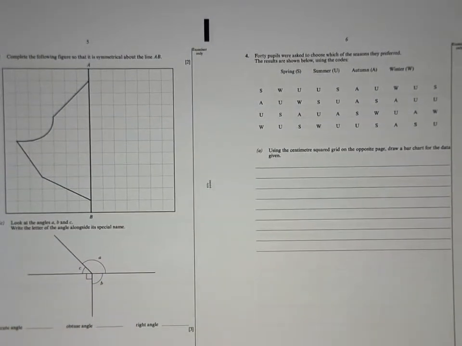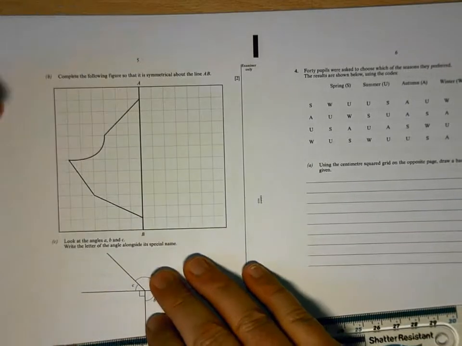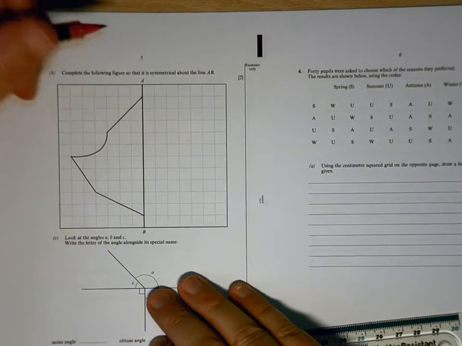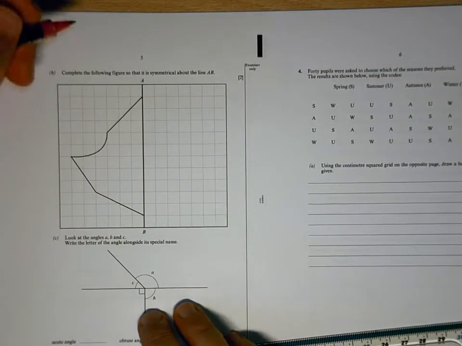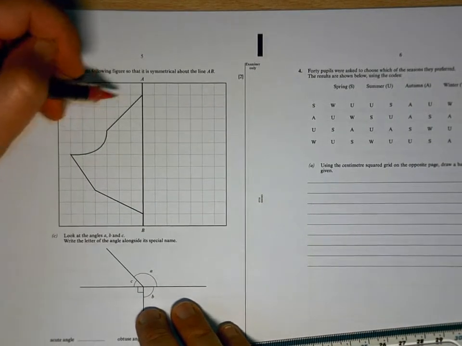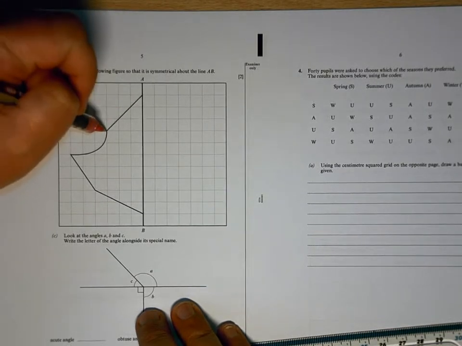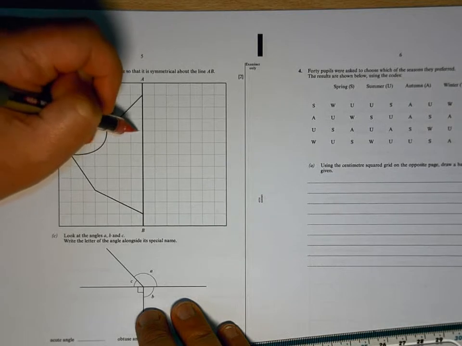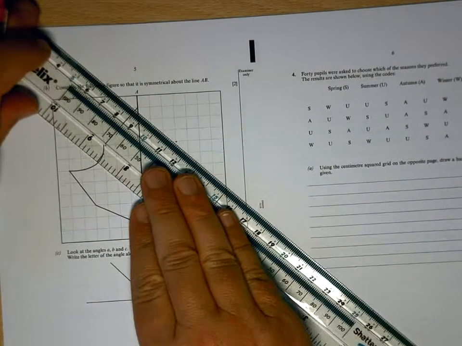Okay, then we've got a symmetry question. So you use a pencil, you use a ruler, and you deal with the straight line bits first of all. This one's nice because it's already got the mirror lining up with your eye line. So go for the points on the straight line. So there's one there which is 3 this side of the mirror or the symmetry line, so it has to join up with 3 that side.